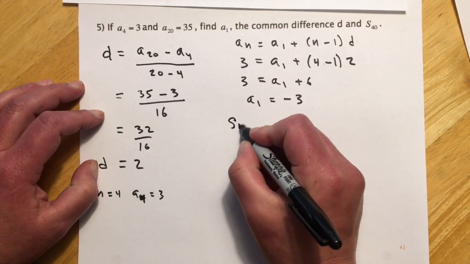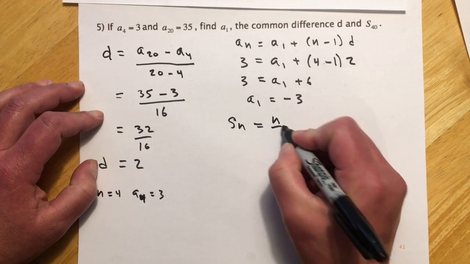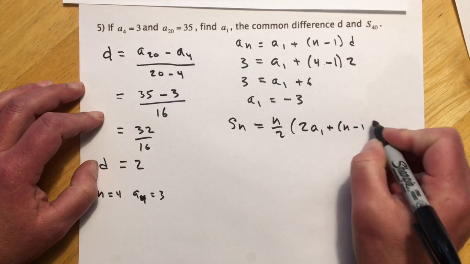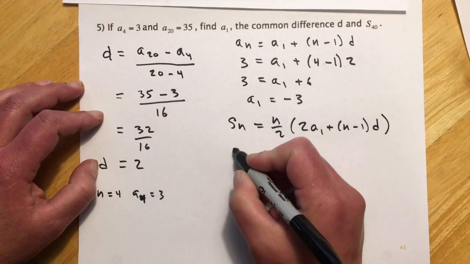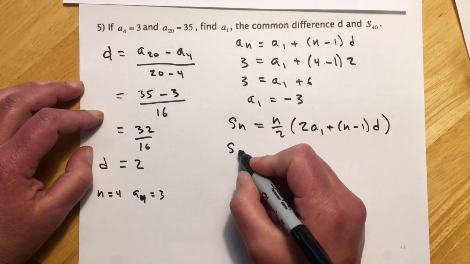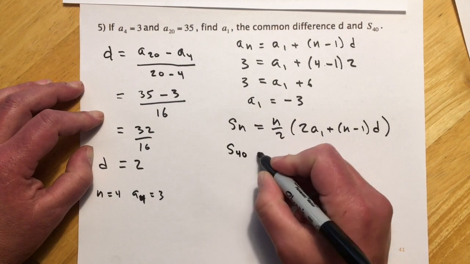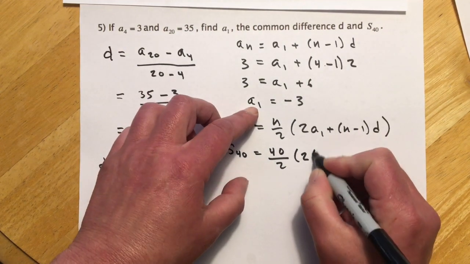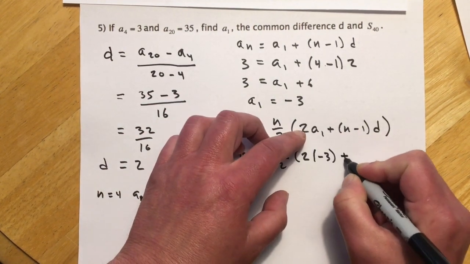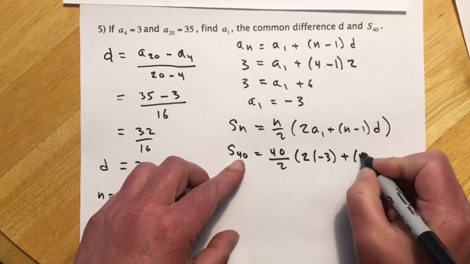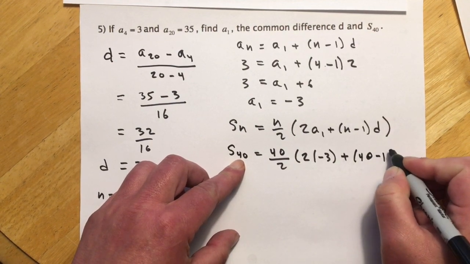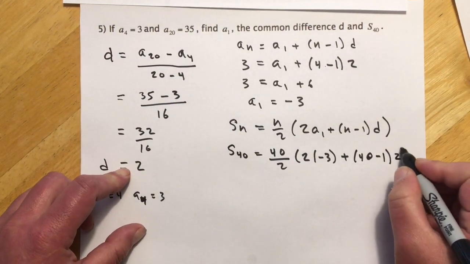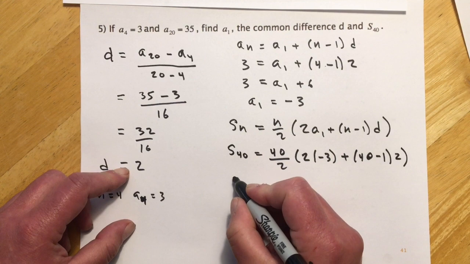So this is going to be S_n equals n over 2 times (a sub 1 plus (n minus 1) d). So S sub n, and in this case it's going to be S_40, equals 40 over 2 times the first term, which I now know is negative 3, plus n, that's 40, minus 1, and then times the common difference we got way back here, which was 2. So now I just need to grind out this arithmetic.